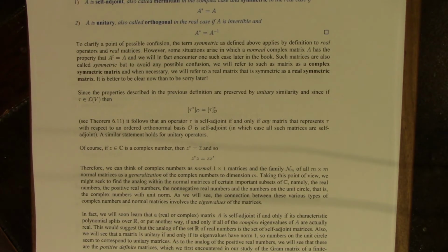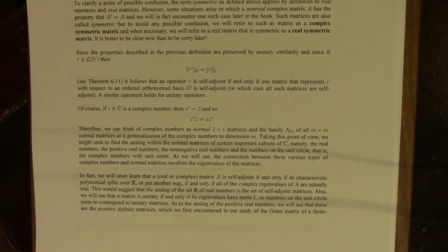The safest thing to do, that I'll try to do, and others should do, is simply to use the terms complex symmetric matrix and real symmetric matrix to distinguish the complex case and the real case. It's better to be clear on that than to be sorry later on and have to apologize for the terminology. I will probably use the term symmetric as given in the definition in the real case, and then use the term complex symmetric when I want to refer to a potentially non-real matrix that's equal to its own transpose.